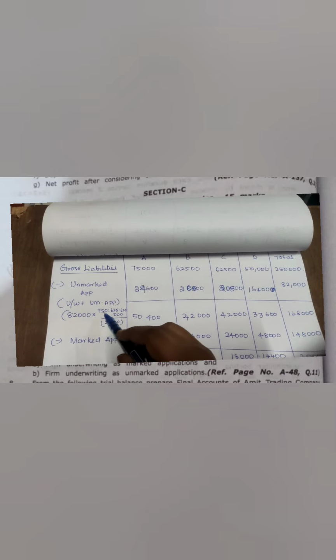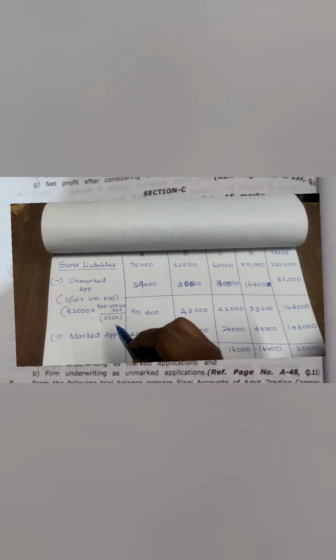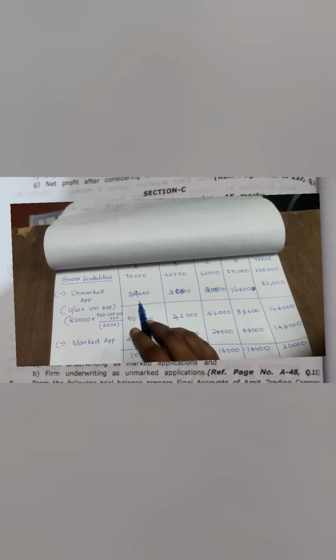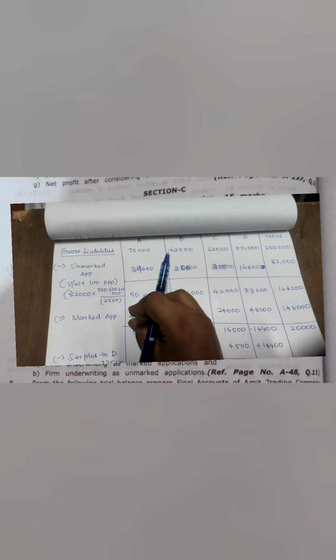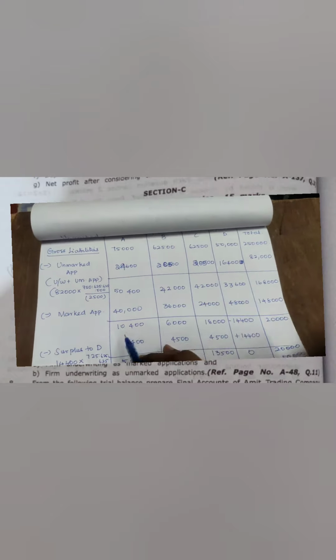82,000 into 750 divided by 2,500, 82,000 into 625 divided by 2,500, by that we get this value. We have distributed this 82,000 as per this ratio. Now when we deduct this, we get this value. This is the balance after the unmarked application. Now we need to deduct the marked application. Here we should not take the underwriting added one, we should take purely the marked application only. So when we remove the marked application, we get this value.